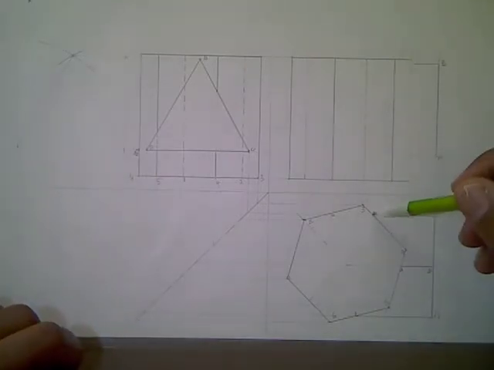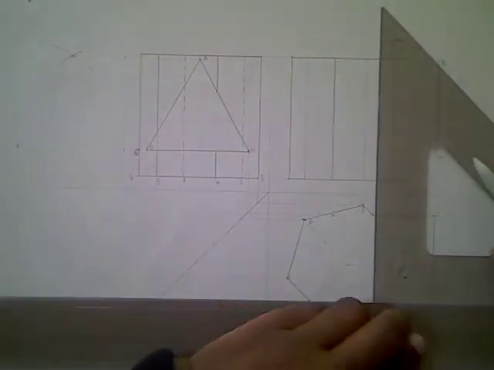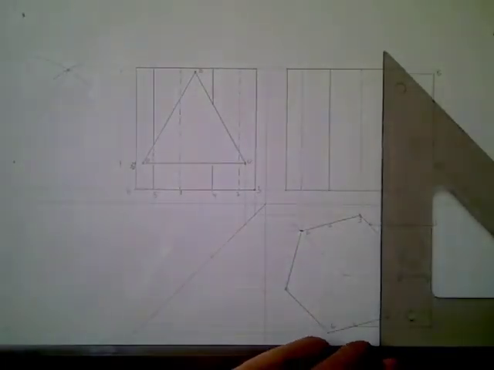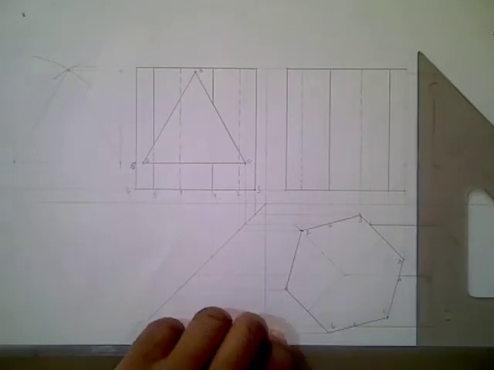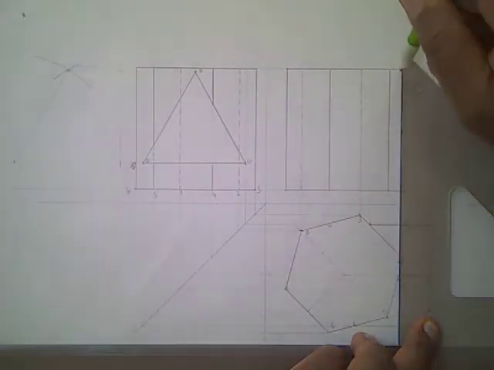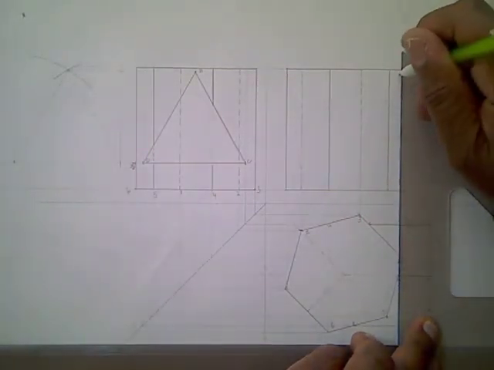Now, let's look at how it penetrates this hexagon. C penetrates up until here. That's where C penetrates. And then AB will penetrate up until here. From B up until here.